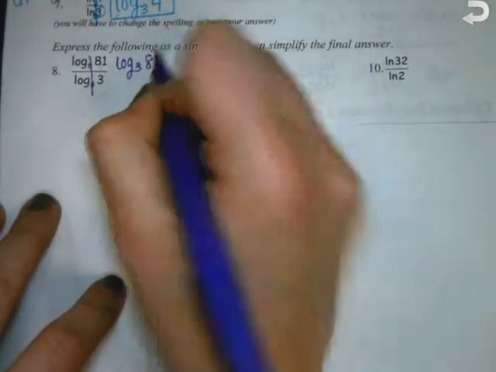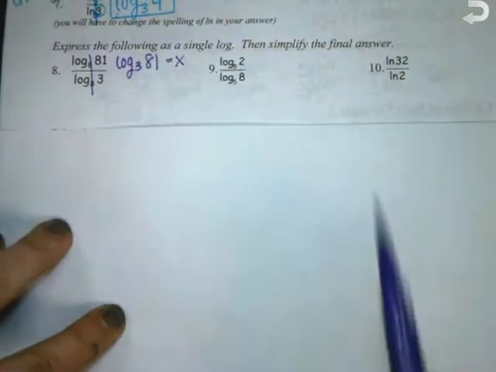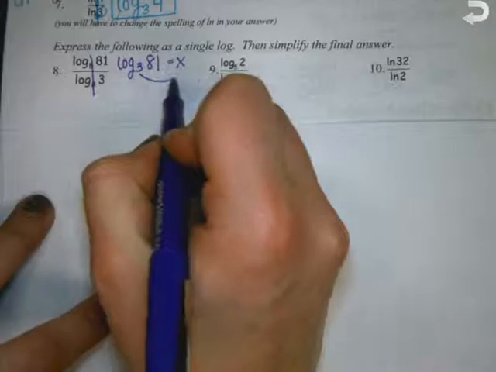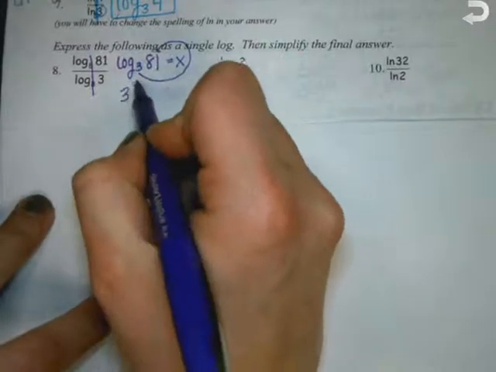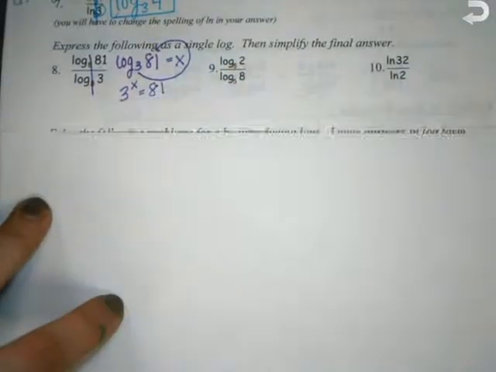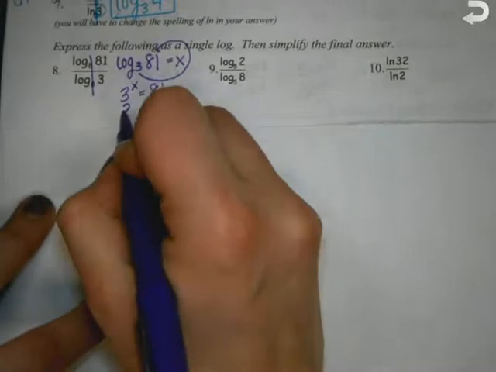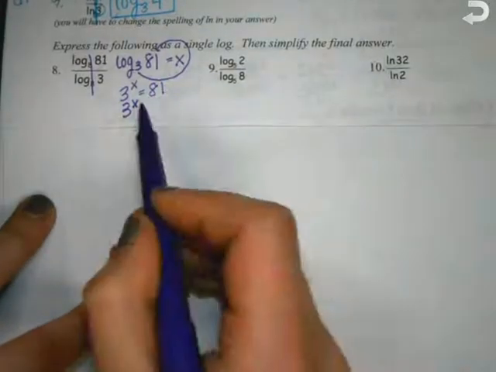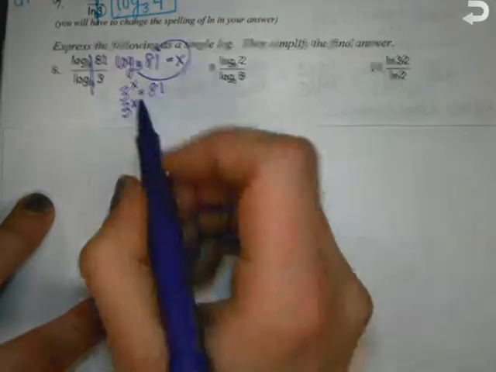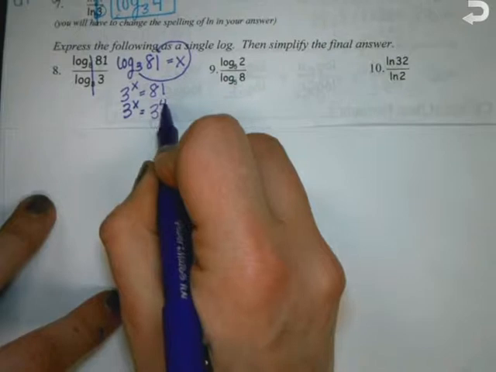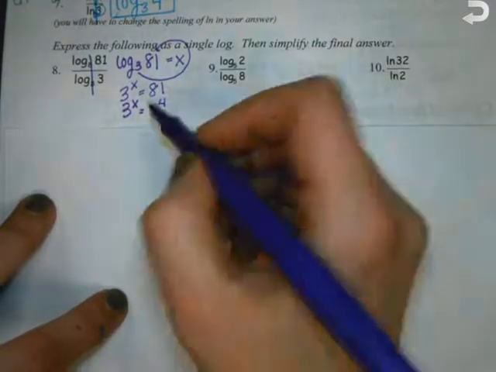Yeah, I set the whole thing equal to x. So it's 3 to the x equals 81. So that's 3 to the x equals, how can I rewrite 81 as base 3? 3 to the 4th. So then what do I do? Drop the bases. So x equals 4.